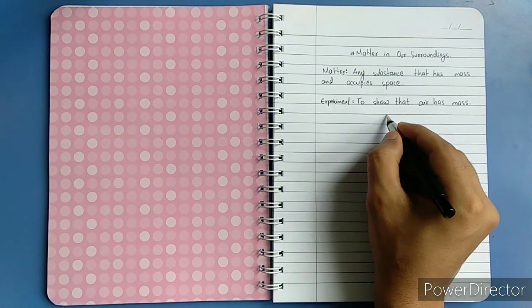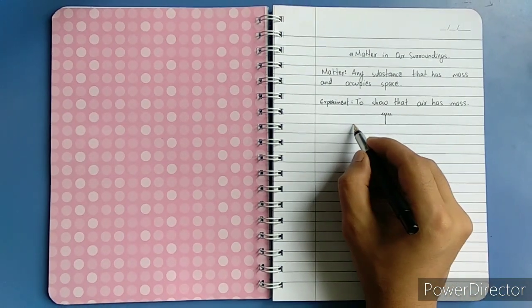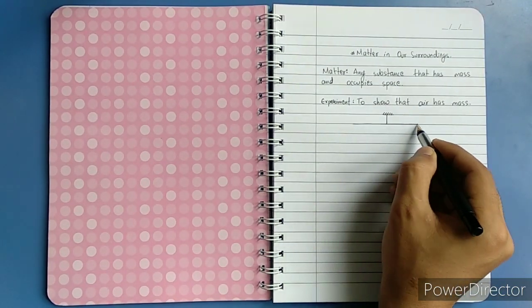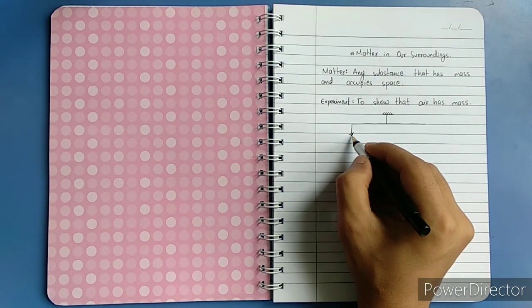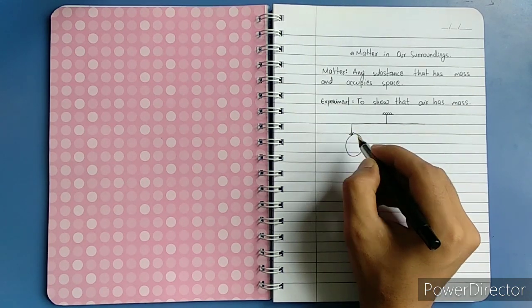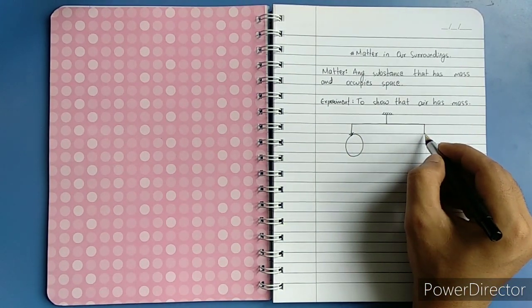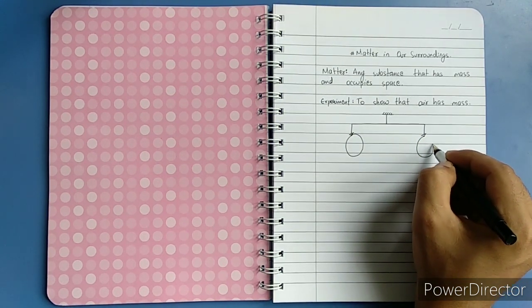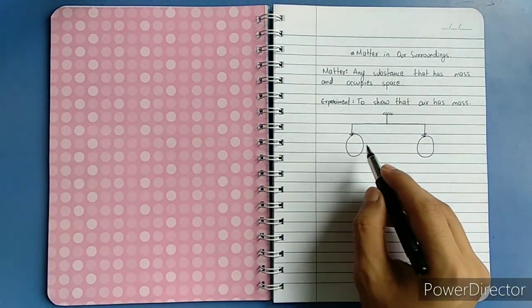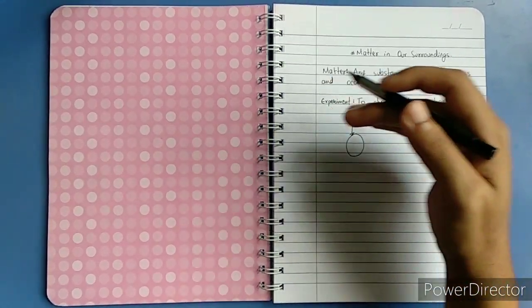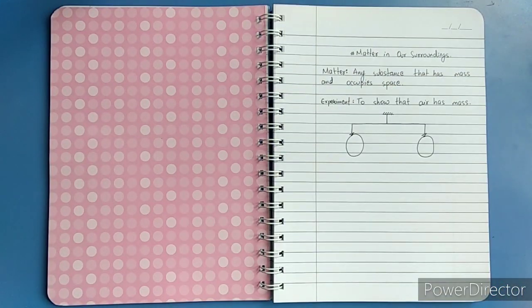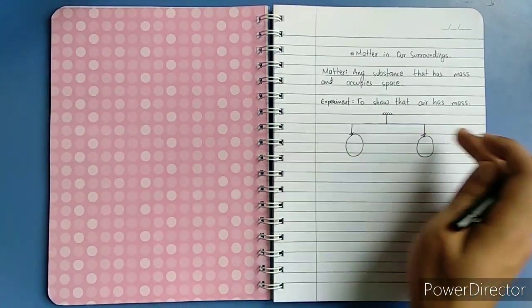Let's say we take a balance, connect it to a fixed part, and to the two ends we have two balloons that have been inflated and hung. As both balloons have equal mass, the scale that measures the weight shows them horizontal.